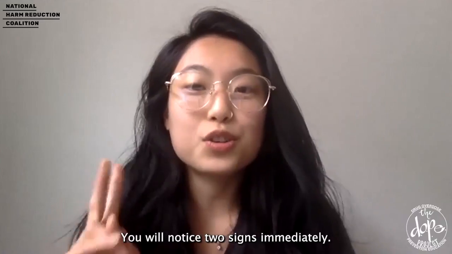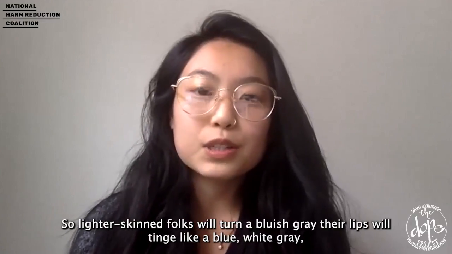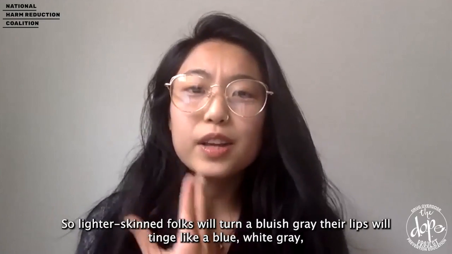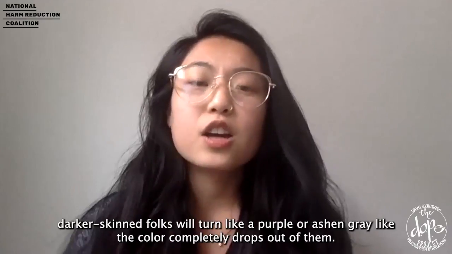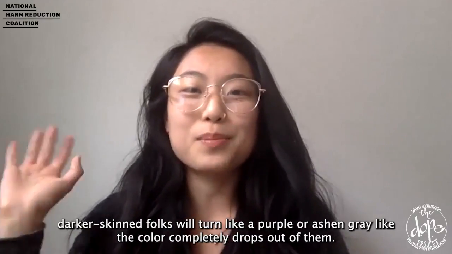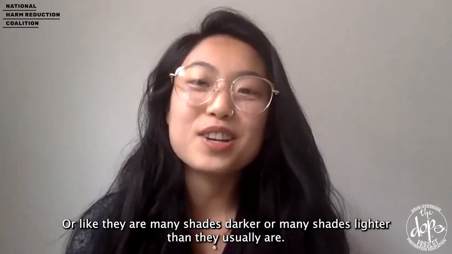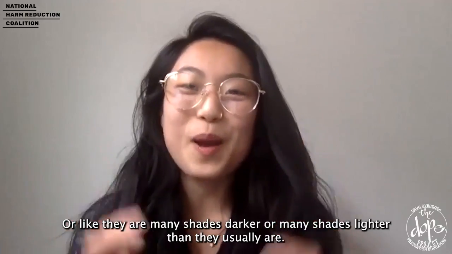You will notice two signs immediately. The first is that their skin color will start to change. Lighter skin folks will turn a bluish gray, their lips will tinge a blue-white gray. Darker skin folks will turn a purple or ashen gray, like the color completely drops out of them, or like they're many shades darker or many shades lighter than they usually are.